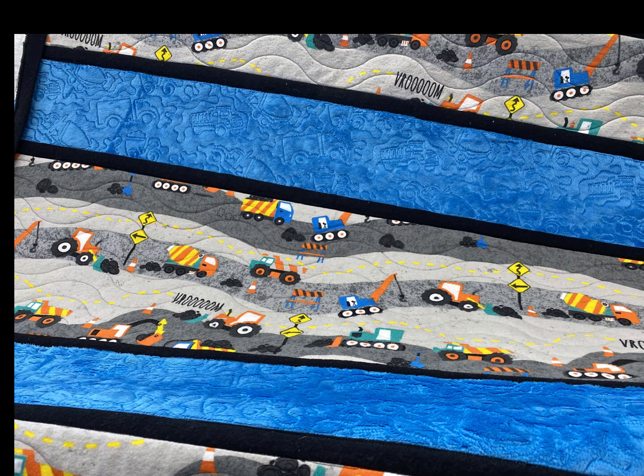This is a photograph of the completed quilt. I hope this video has helped someone to see how easily you can customize your quilts by using ProStitcher Premium.